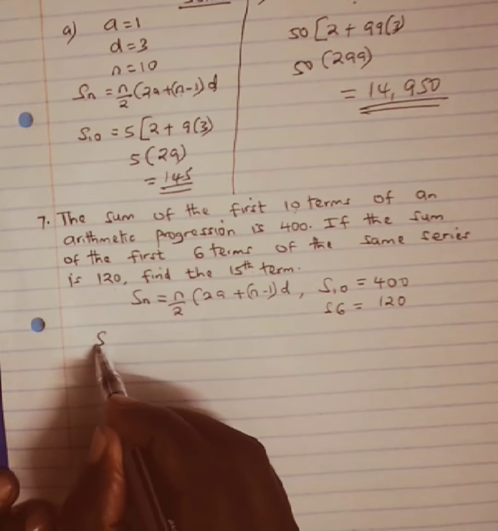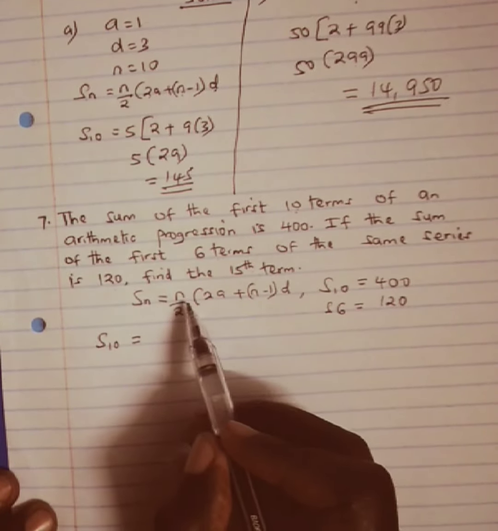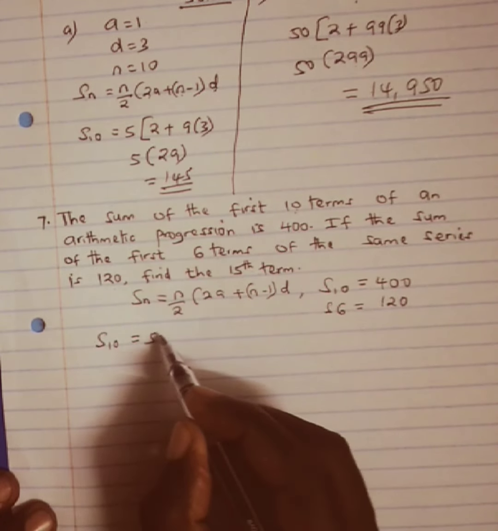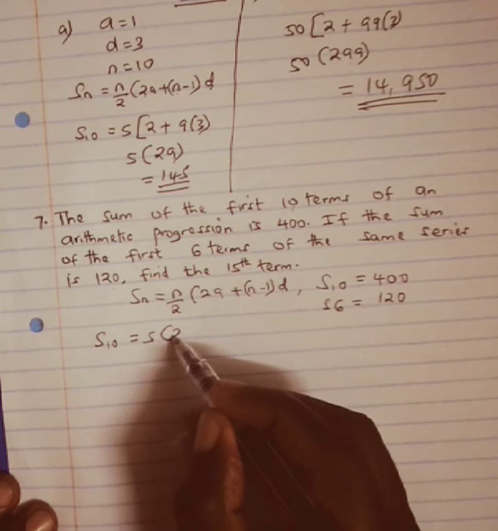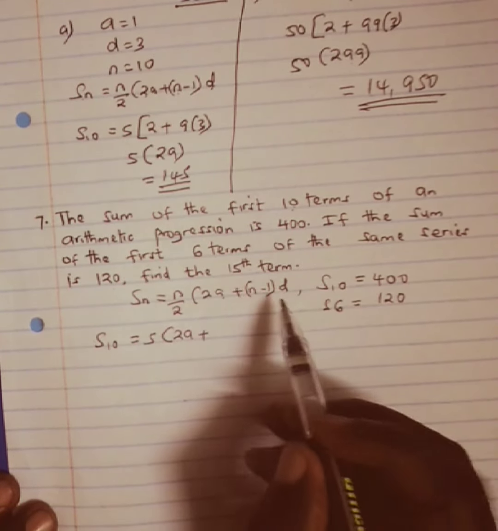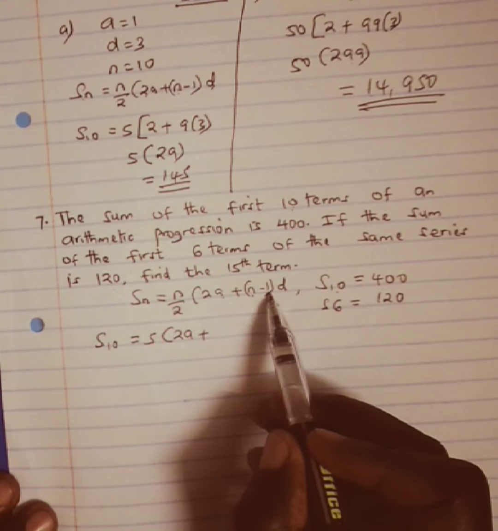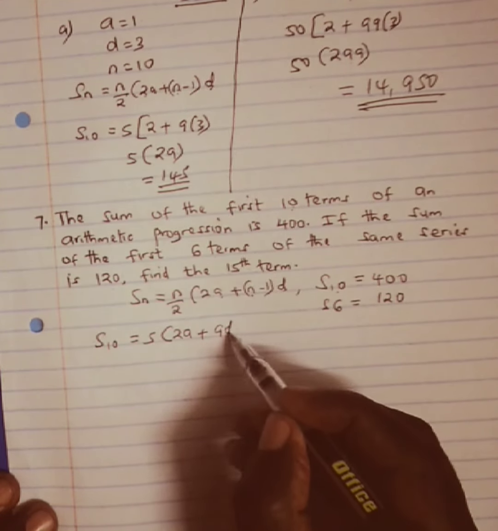Let us get the sum of the first 10 terms. This one is going to be equal to n is 10. 10 divided by 2 you get 5 into, we have 2a plus n is 10, so 10 minus 1 will give us 9. Then 9 times d you get 9d.